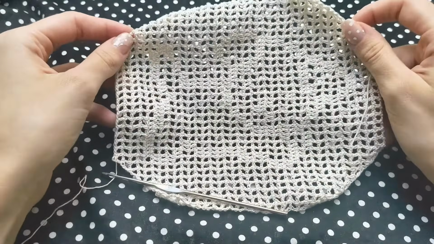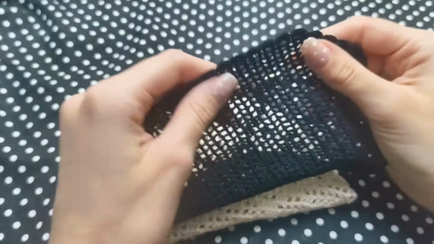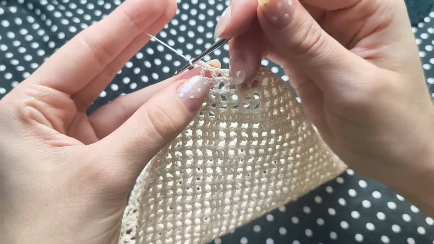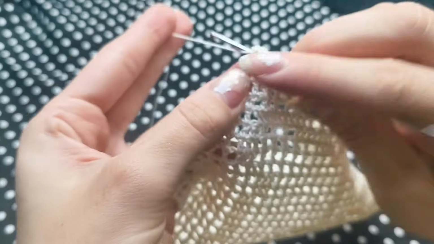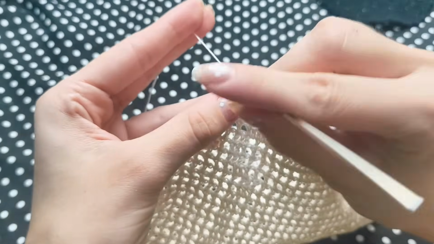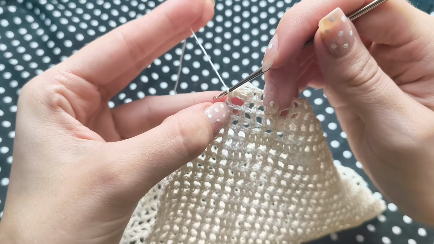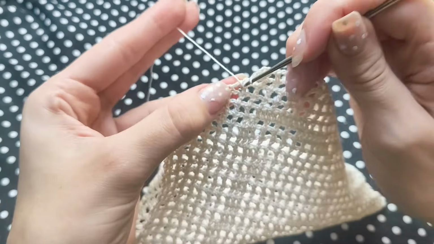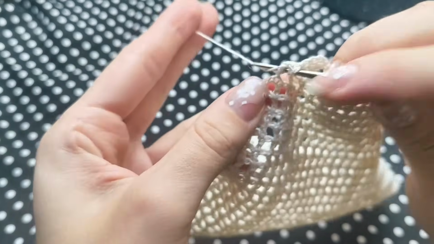Okay, so I just finished my last final row, and now we are going to move on to the border. I'm just going to show you for this edge. So I'm going to chain 2 and make 2 DCs. So then I do a single crochet in the space next, and then in this space I do 3 DCs.